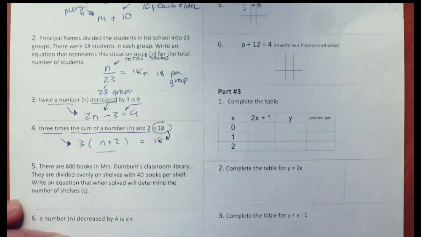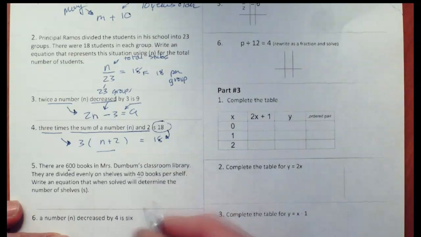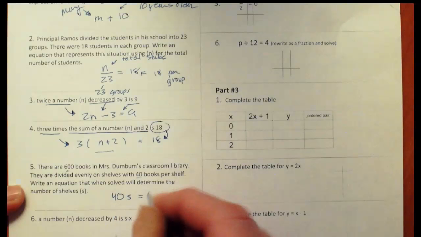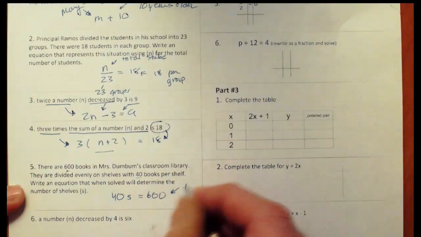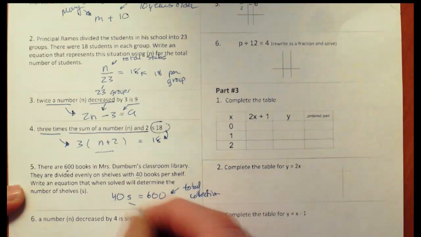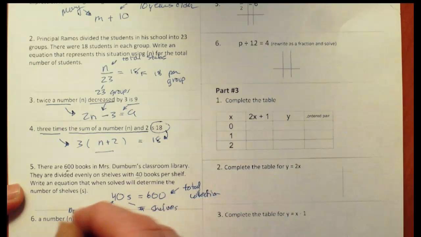There are 600 books in Mrs. Dumbum's classroom library. They're divided evenly on shelves with 40 books per shelf. Write an equation that, when solved, will determine the number of shelves. So we would go 600 divided by 40 to get the answer to that one. So I'm going to write it by multiplication. So I'm going to take 40 books times the number of shelves equals 600. Now we've got to label these. This would be the total collection. This is the number of shelves. And this is going to be books per shelf.